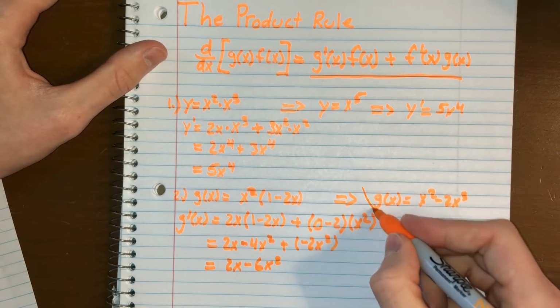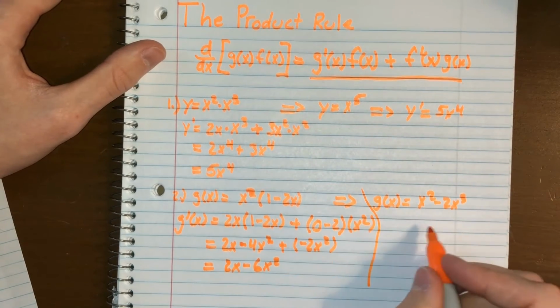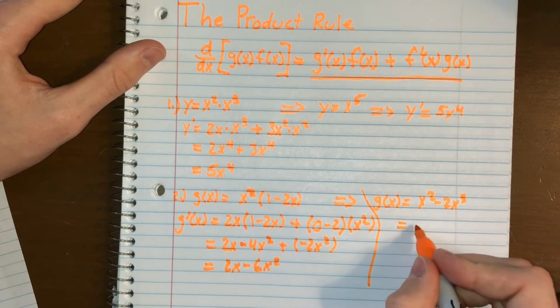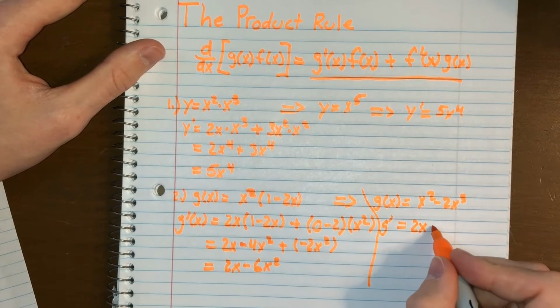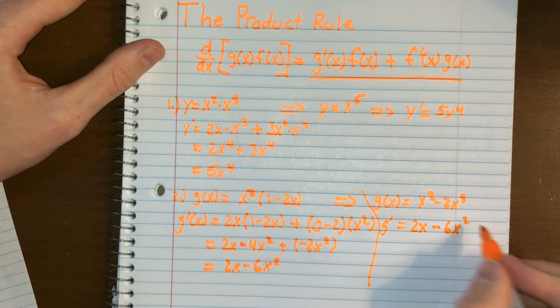Now to check our work over here, we'll take the derivative of this, so g prime is equal to 2x minus 6x squared.